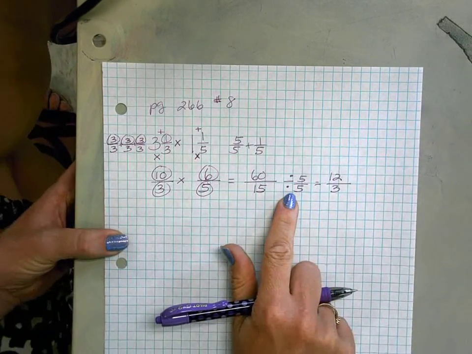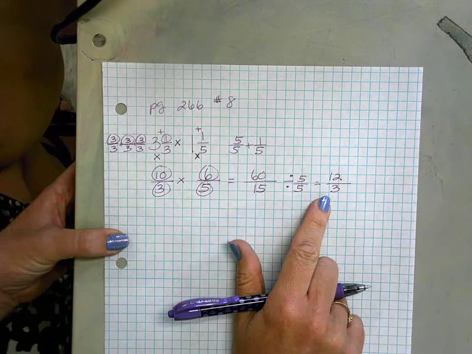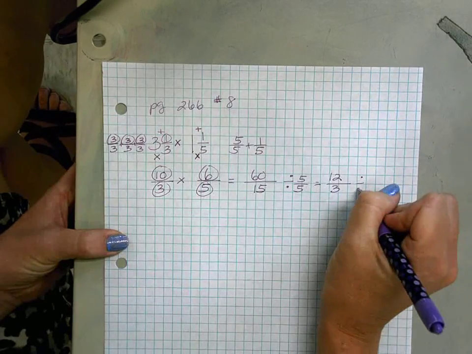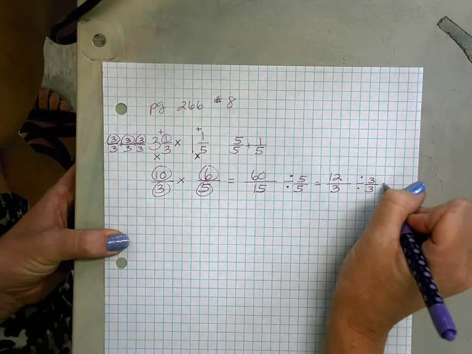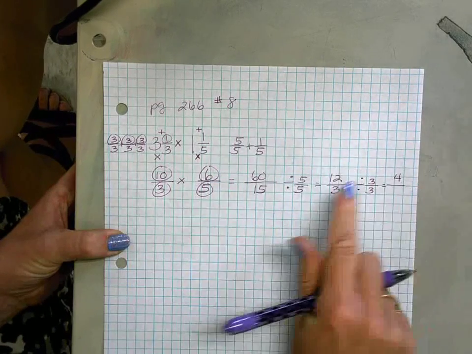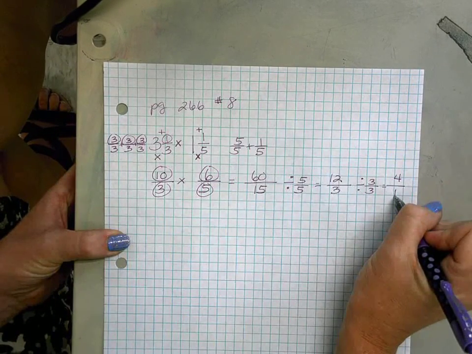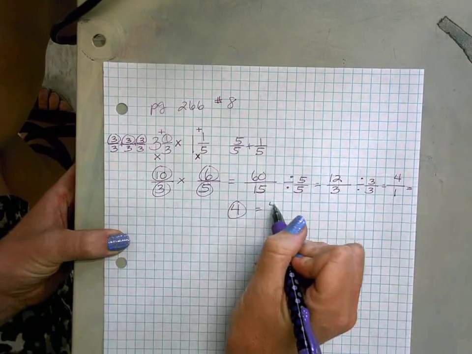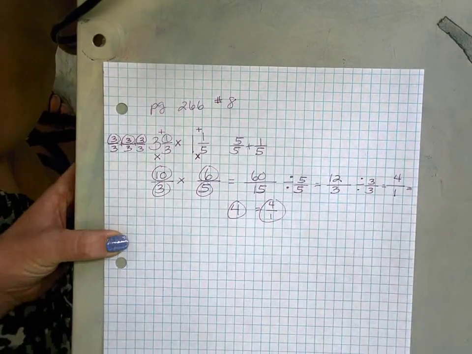Just because you simplify doesn't mean you're done. Oh, wait a minute. 12 and 3. I can divide them both by 3. 12 divided by 3 is 4. 3 divided by 3 is 1. So your final answer is 4. If you write it as 4/1, that's fine.